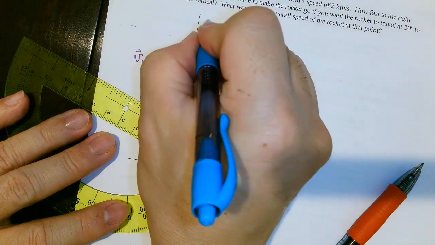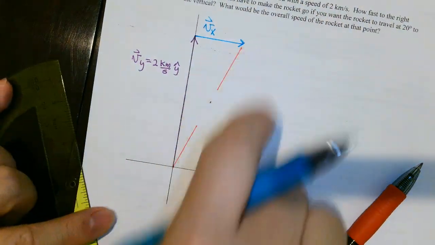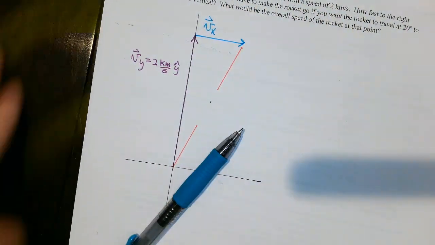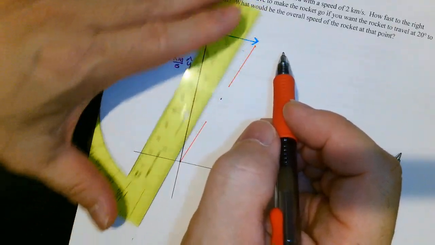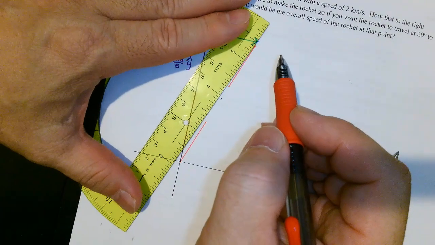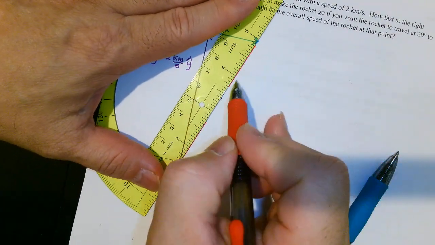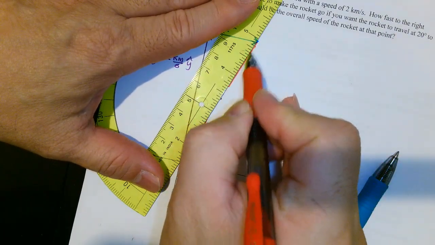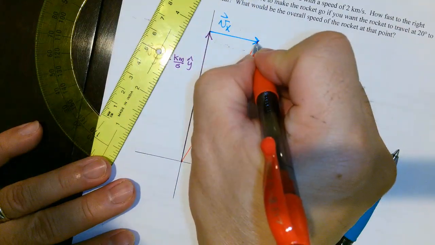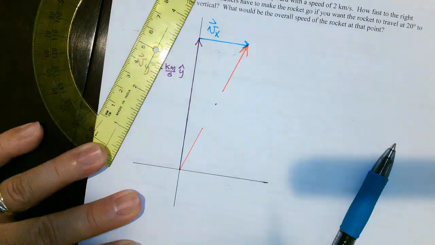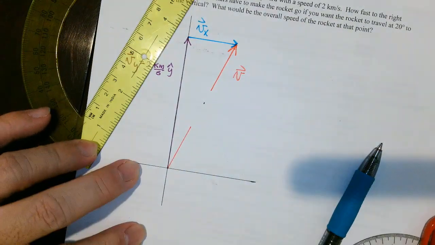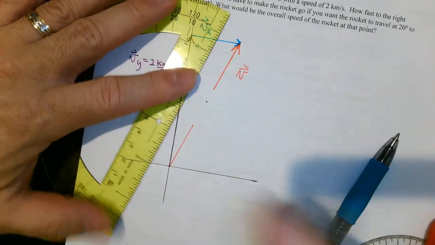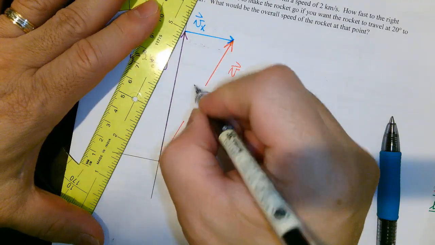So that it actually takes this path right here. This is the actual path this rocket would take. So this is the actual V. We need to draw our rocket ship right here.